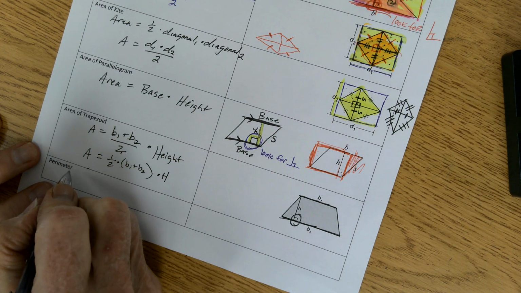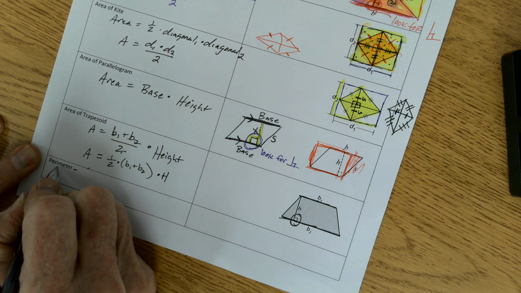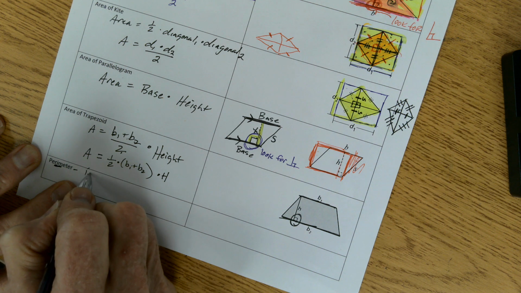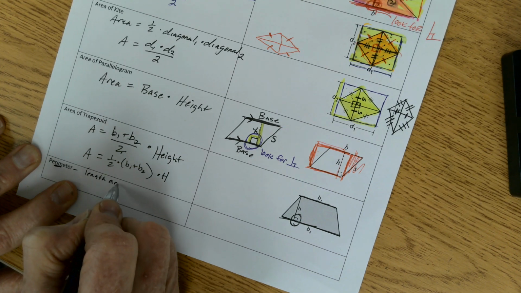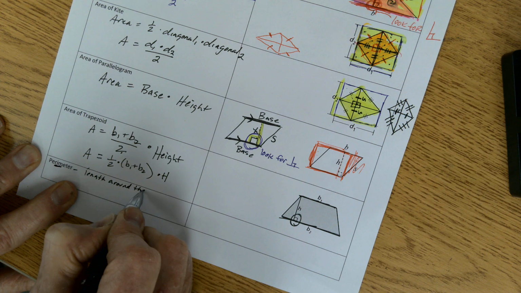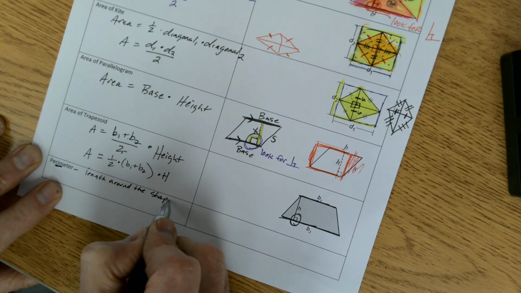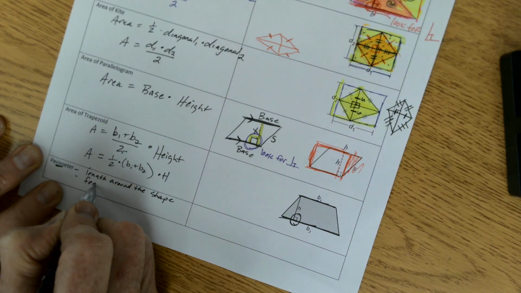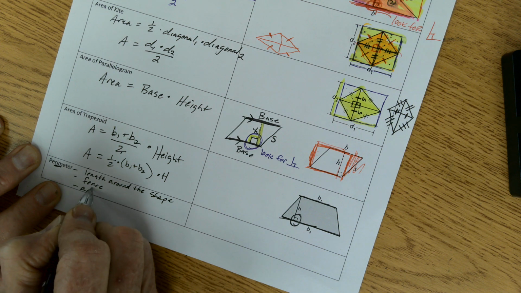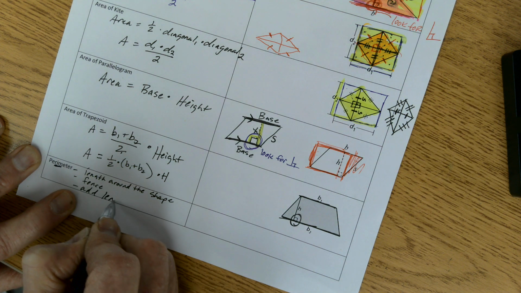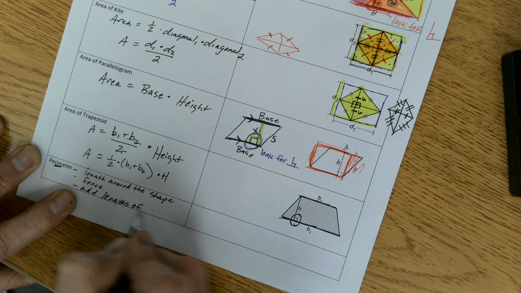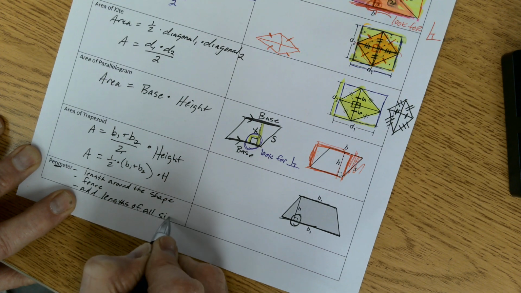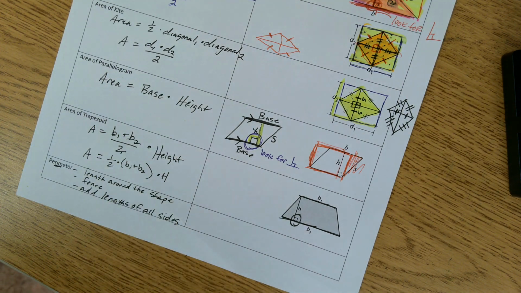And then the last thing to remember, perimeter is underlined rim. This is like the fence. This is the length around the shape, okay? It's like the fence, and you find it by adding the lengths of all sides. Okay, that's all you do. I'm not going to spend a lot of time on perimeter. You're just adding the lengths of the sides. We'll talk about it though.